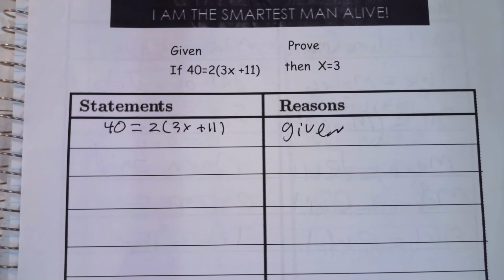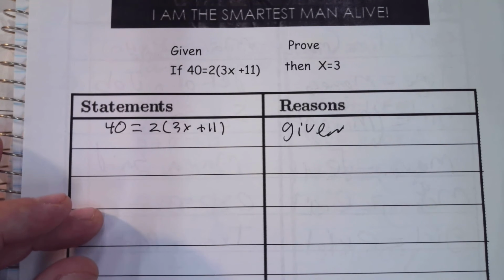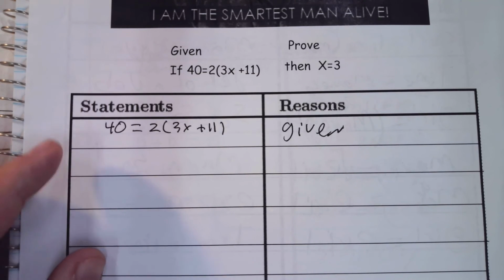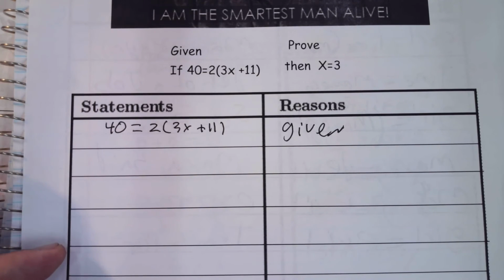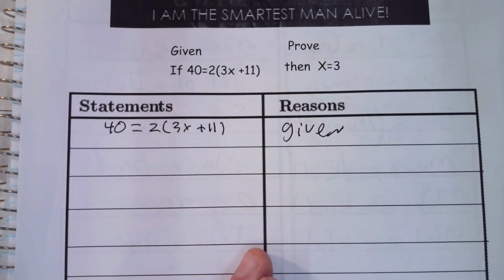You want us to do this on a separate sheet of paper? I want you to do this in your notes. Okay. I want to have a good example in your notes of how to actually do what you're going to be asked to do. And I know you know what to do solving it algebraically. What we need to be able to do at this point is also do the reasons. Okay?